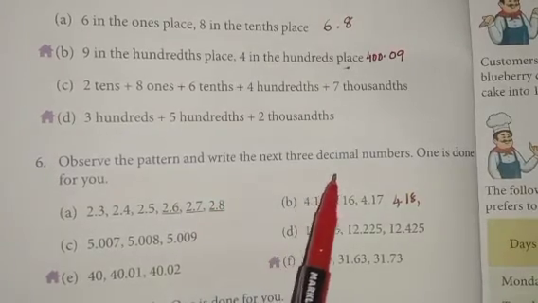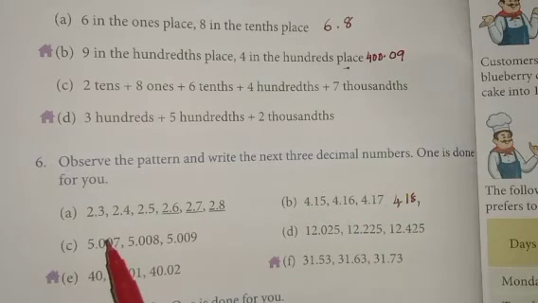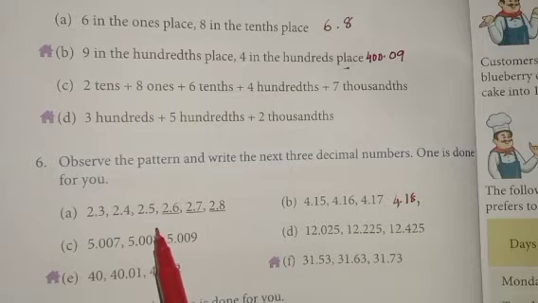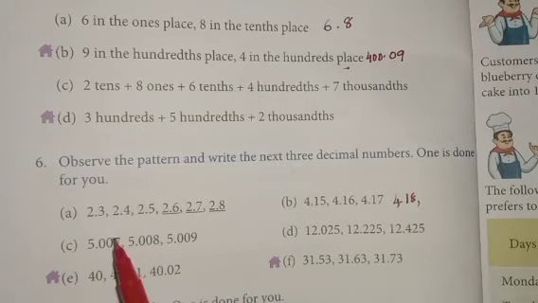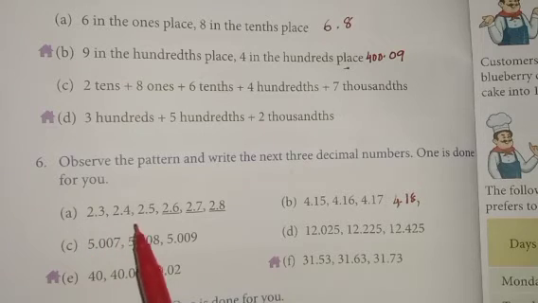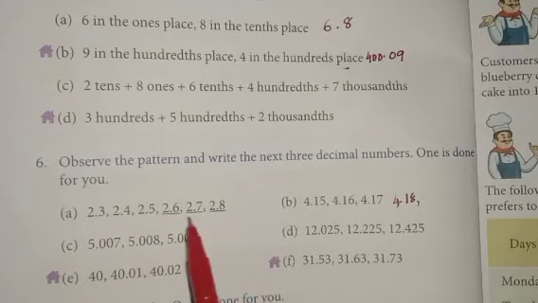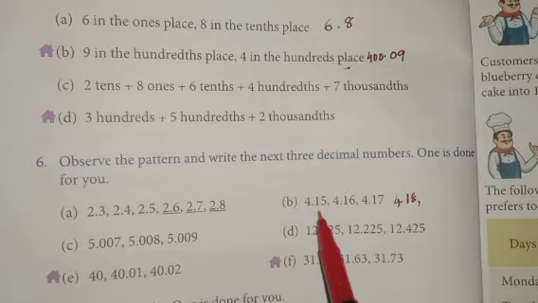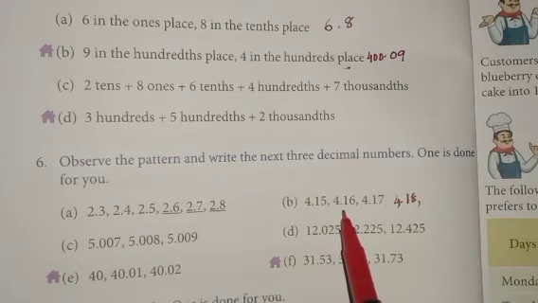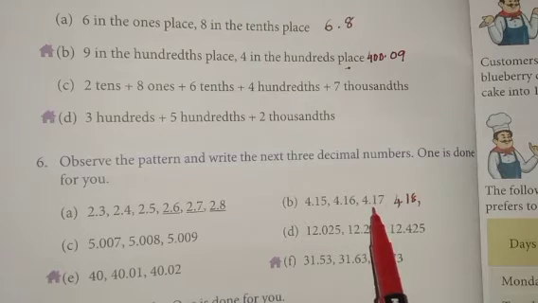And write the next 3 decimal numbers. One is done for you. First one: 2.3, 2.4, 2.5. After that the next 3 decimals are 2.6, 2.7, 2.8. So the whole part will be the same and the decimal part will change: 6, 7, 8. Same way next, 4.15. Don't read it as 15. You read 4.15, 4.16, 4.17.